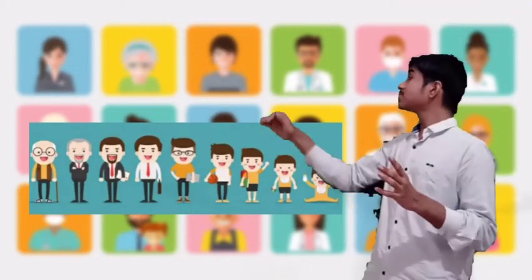Isn't it interesting? You know, friends, our age is in AP. Our age increases by 1 year on every birthday. 1 year can be the common difference here. Are you too surprised?